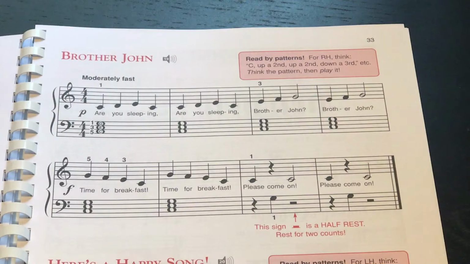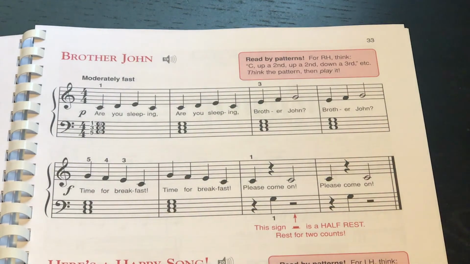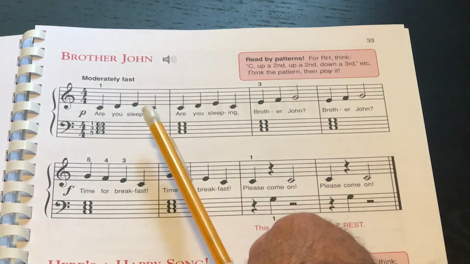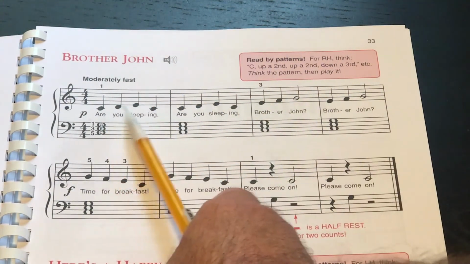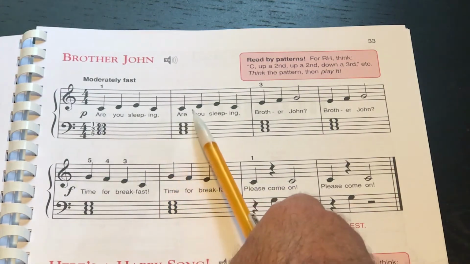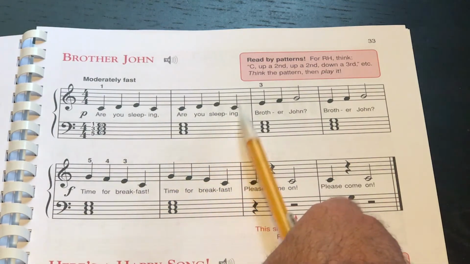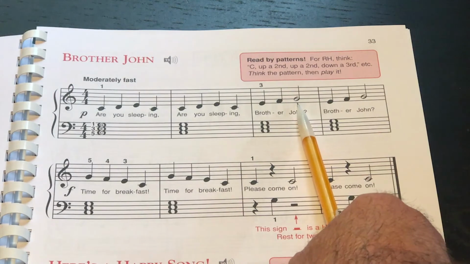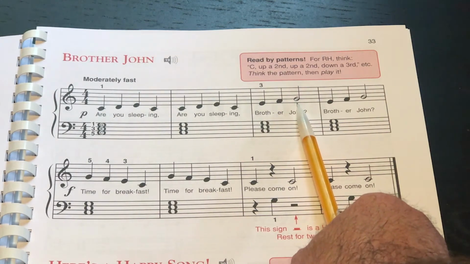All right, so here's a song that we're going to learn how to play, Brother John or Frere Jacques. With our right hand, we're going to be playing C, D, E, C, C, D, E, C, E, F, G. So those are notes that we learned on the previous page.